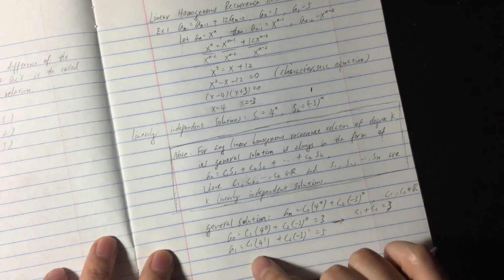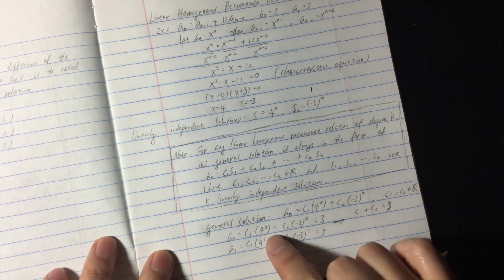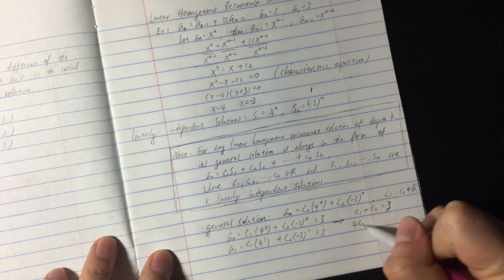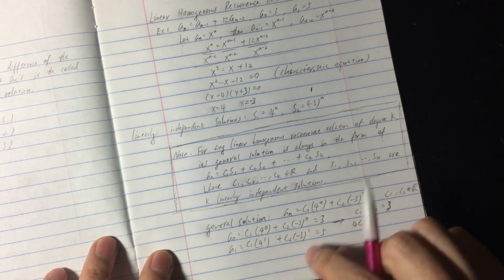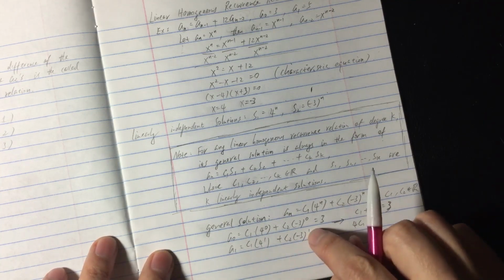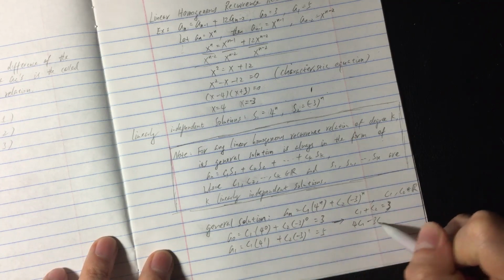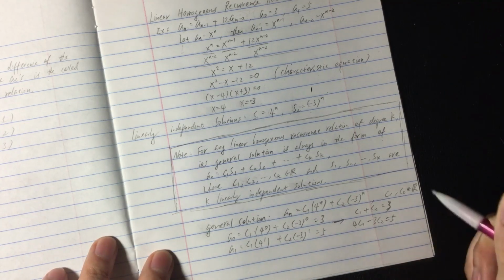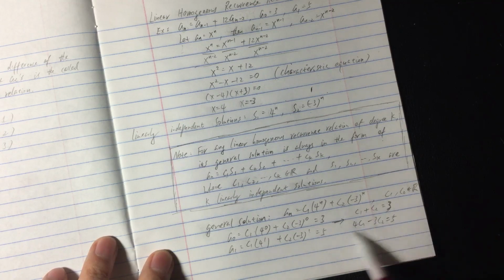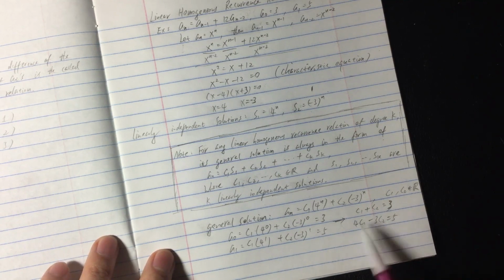On the bottom, 4 raised to power 1 is 4. So first one is 4C1. Negative 3 raised to power 1 is negative 3. Negative 3 times C2 is negative 3C2 equal to 5. Here we have two equations with two unknowns. We can solve the equations for C1, C2.